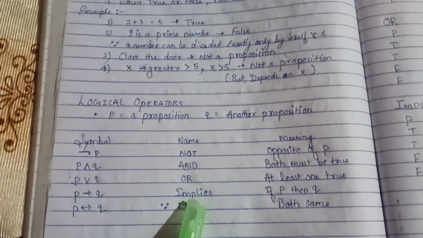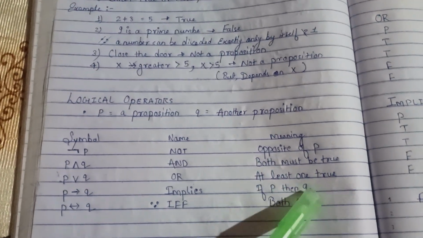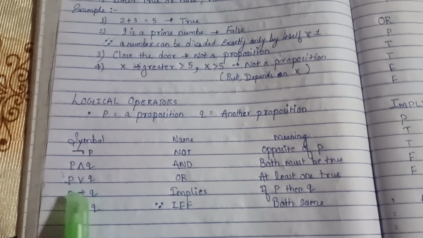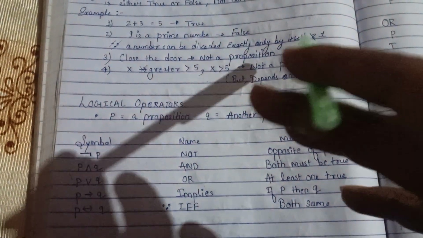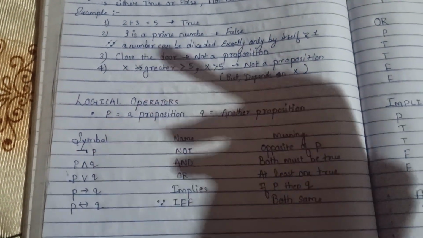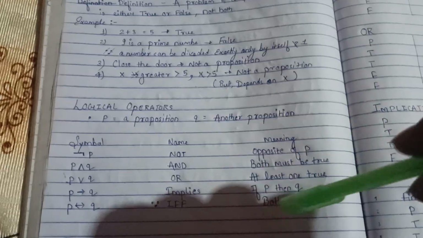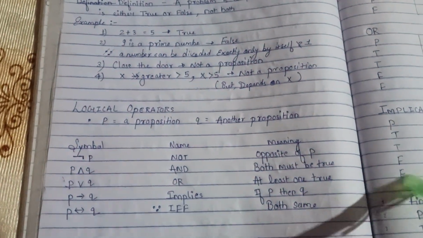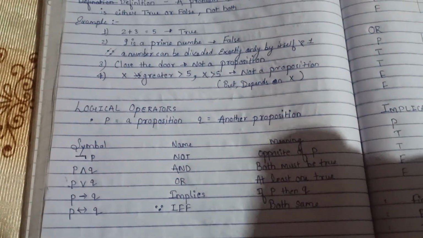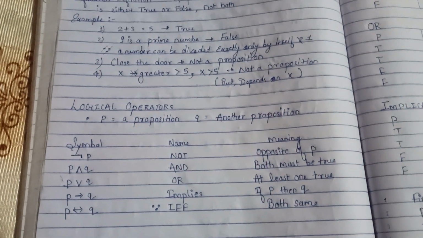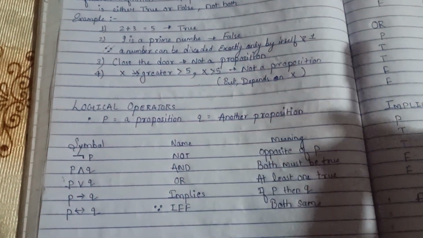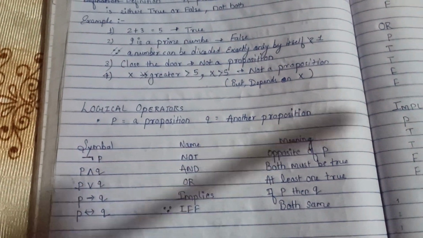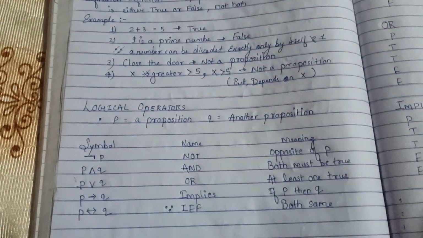P implies Q. If P, then Q. If our P is true, then, like when we say if I want to eat something, then I have to cook. Or if it's raining, then wear a raincoat.